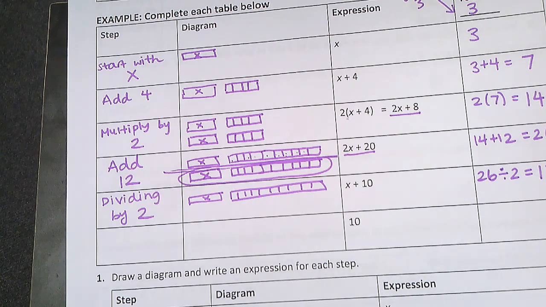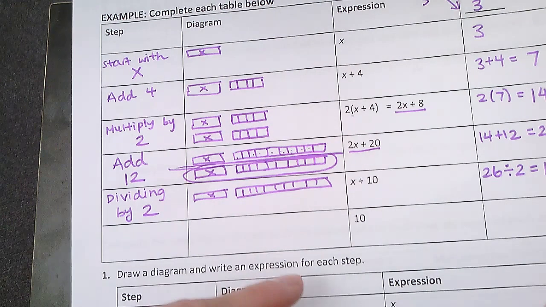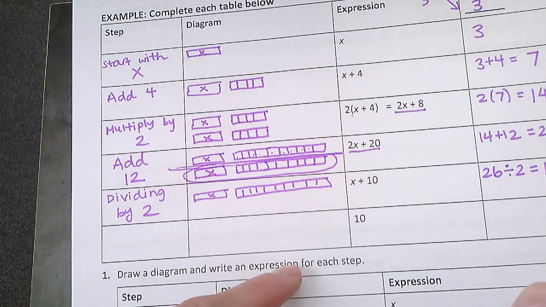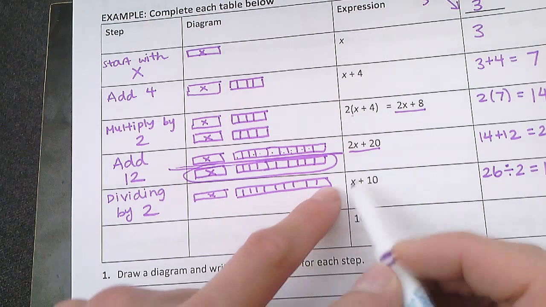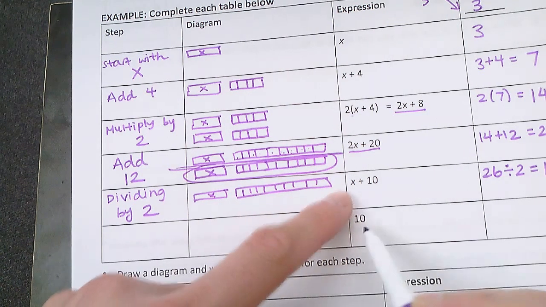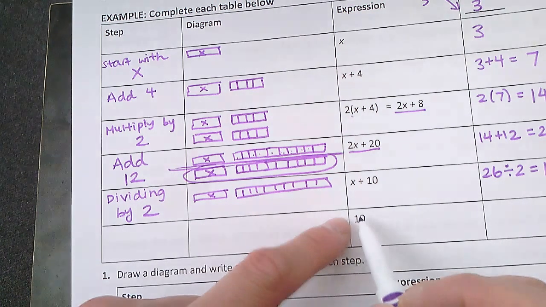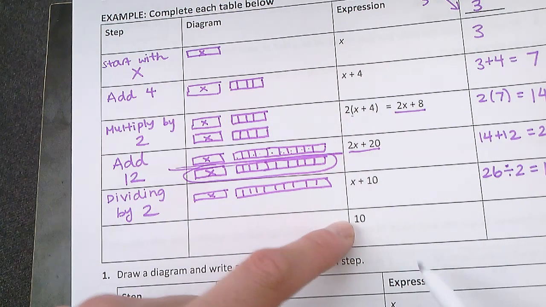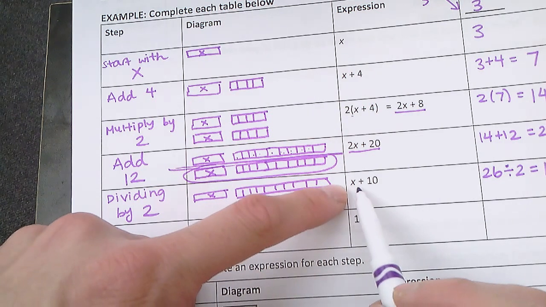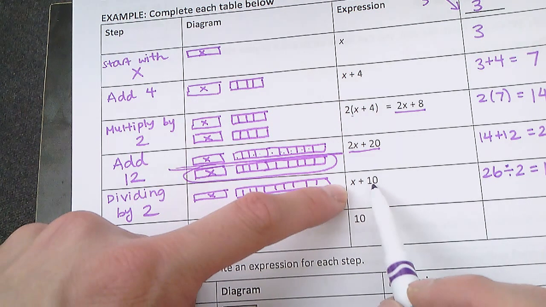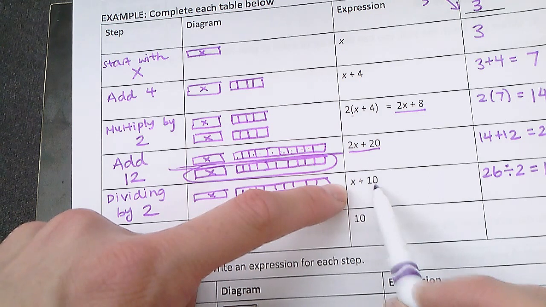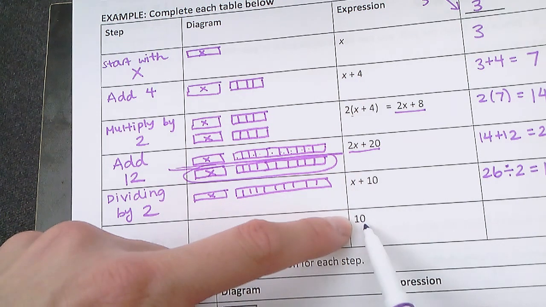Then to get from here to this last step, I look, okay, well, what's the difference between here and here? Well, I have x plus 10, and now I'm at 10.